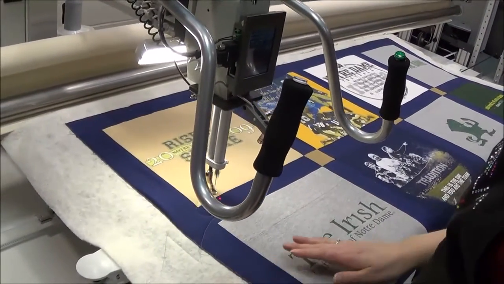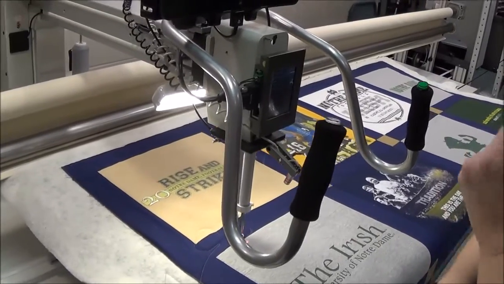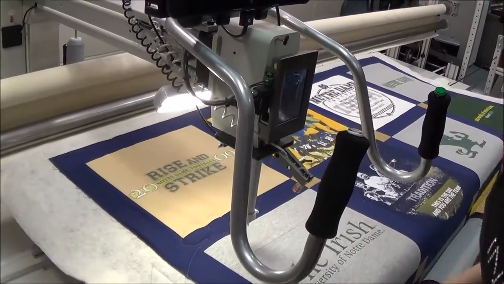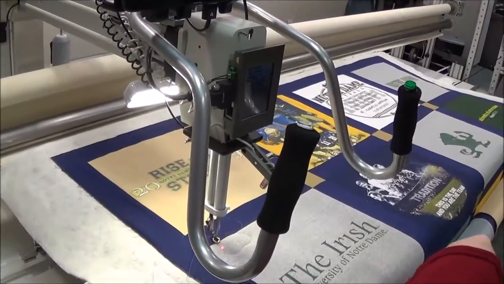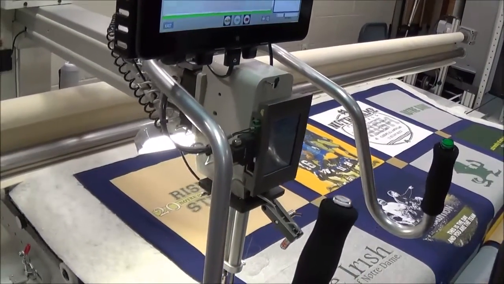As it starts to stitch, I'm watching just to make sure that my stitch quality looks great, and I can see perfectly balanced stitches on the top, and I'm going to check the bottom. Those also look good, and I like my thread choice, so I'm going to let it stitch out.